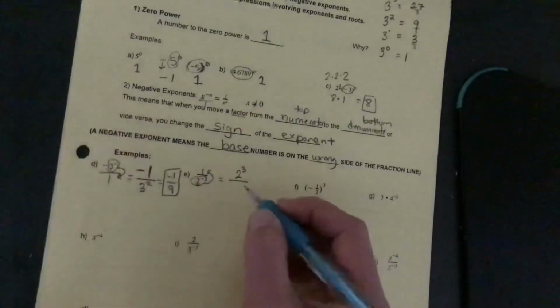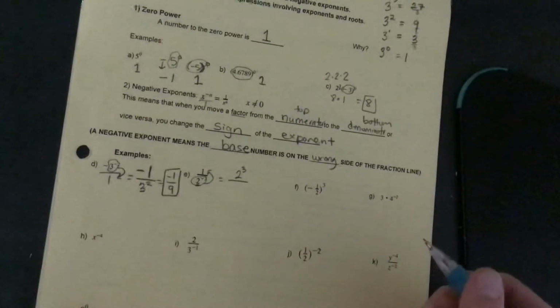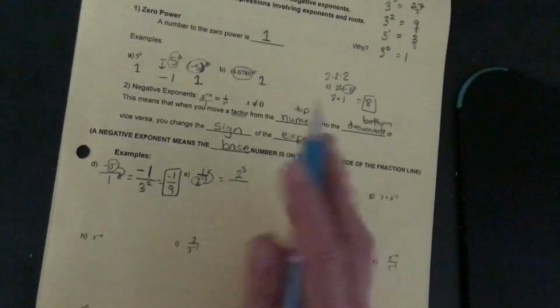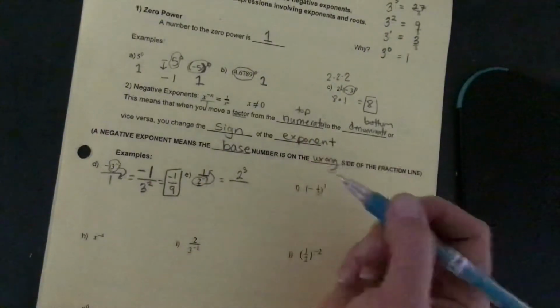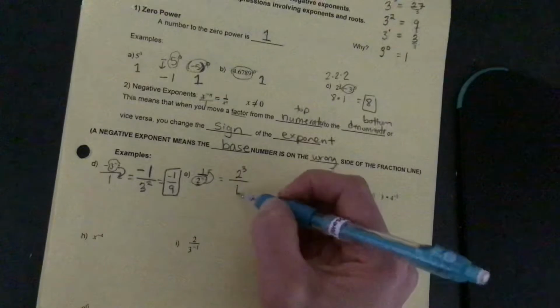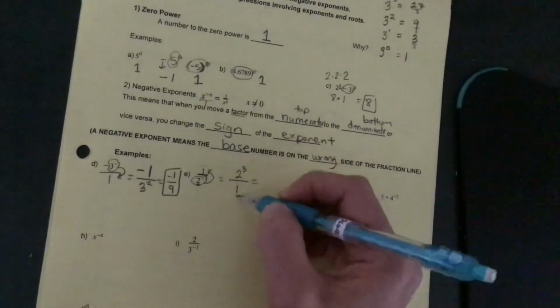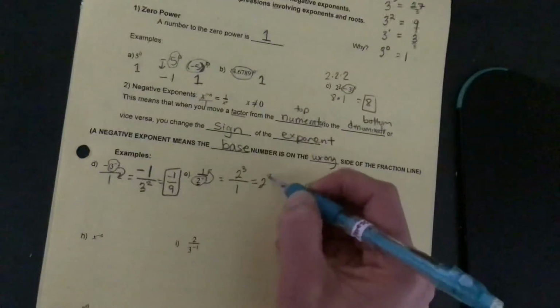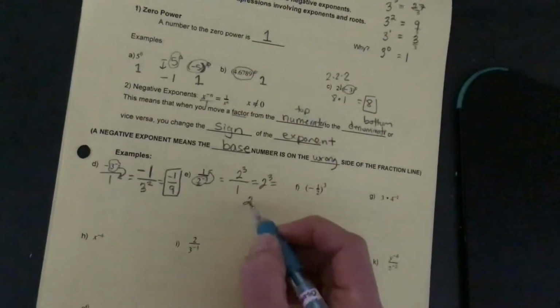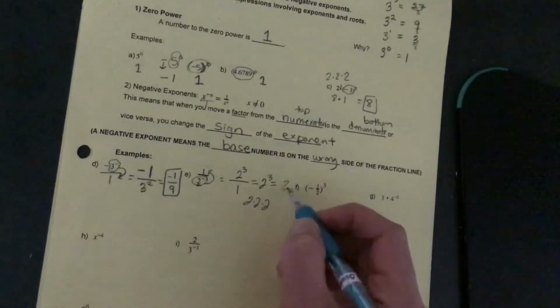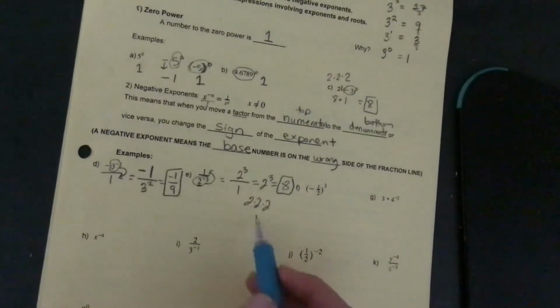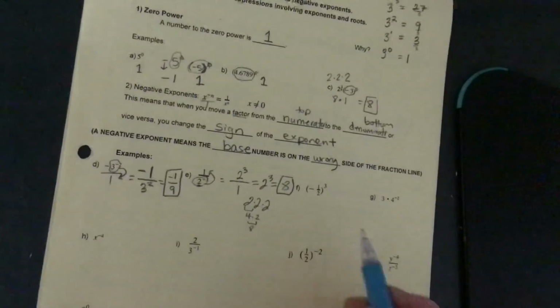All right. Now I don't really need a number in the bottom, right? Because I just took everything out. If there's nothing there, it's okay. I could put 1 if I wanted, right? But I don't really need to. So I'm just going to know that 2 to the 3rd power over 1 is just 2 to the 3rd power. Well, that's 2 times 2 times 2, which is 8. Don't say 6, that's adding. 2 times 2 is 4, times 2 is 8.